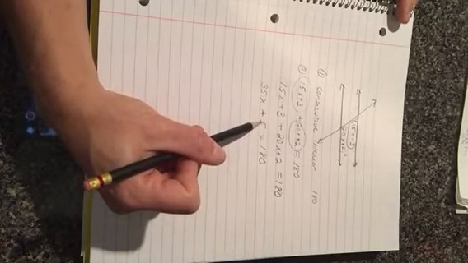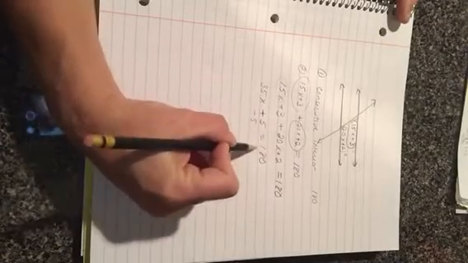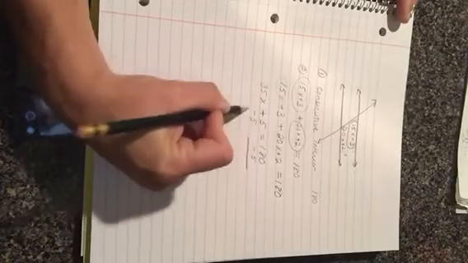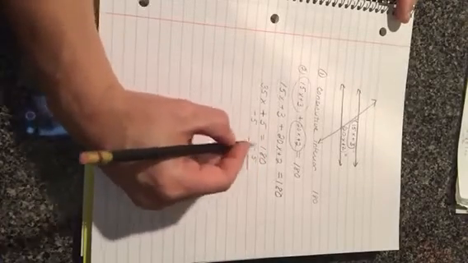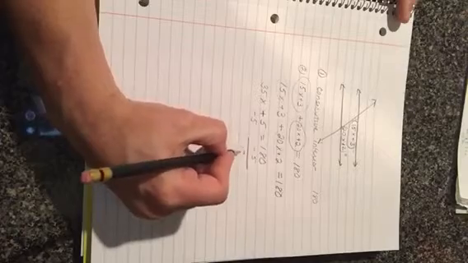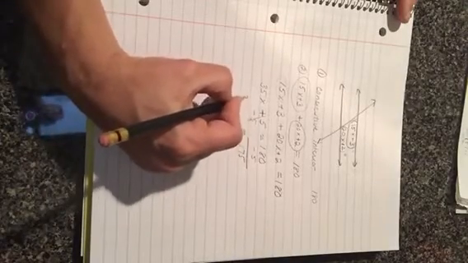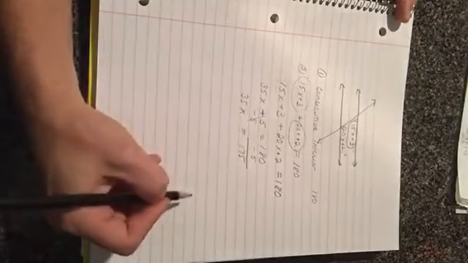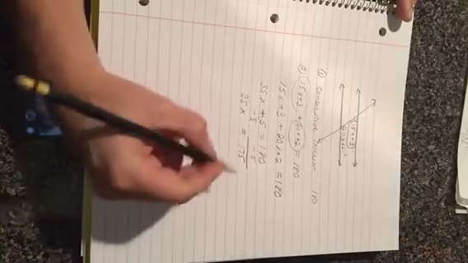So how do we get rid of that 5? We subtract 5. If I subtract 5 on this side, I have to do the same thing to this side, because this is a balanced equation. So this is going to give me 175 equals, the 5's cancel out, and leave me with 35x. So now I have 35x equals 175.